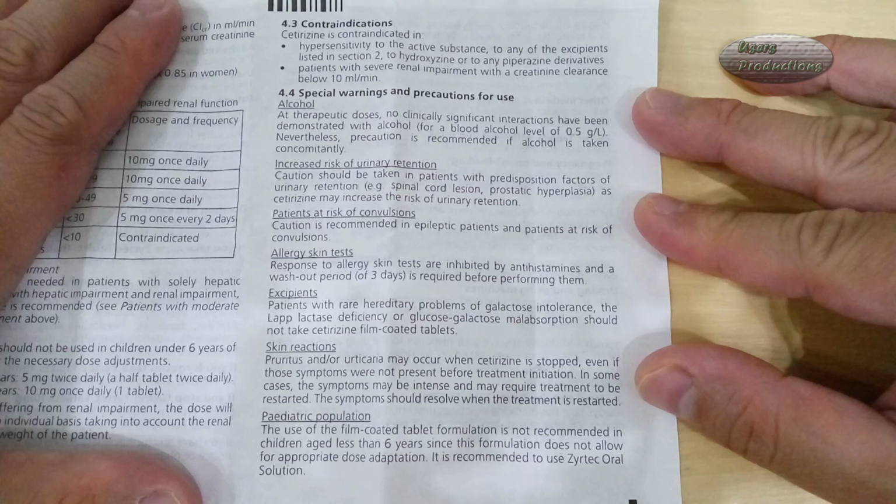4.4 Special warnings and precautions for use: alcohol. At therapeutic doses, no clinically significant interactions have been demonstrated with alcohol, for a blood alcohol level of 0.5 g/L. Nevertheless, precaution is recommended if alcohol is taken concomitantly. Increased risk of urinary retention. Caution should be taken in patients with predisposition factors of urinary retention, e.g. spinal cord lesion, prostatic hyperplasia, as cetirizine may increase the risk of urinary retention. Patients at risk of convulsions. Caution is recommended in epileptic patients and patients at risk of convulsions.